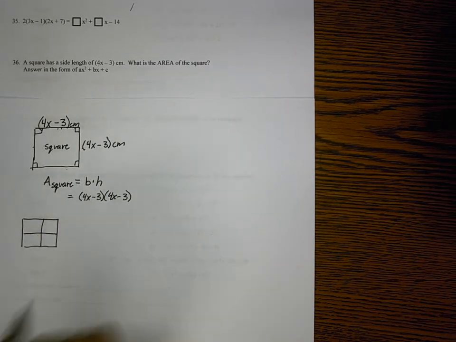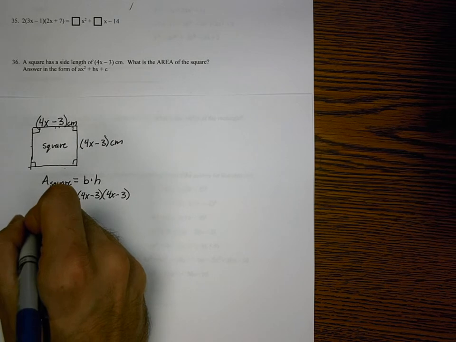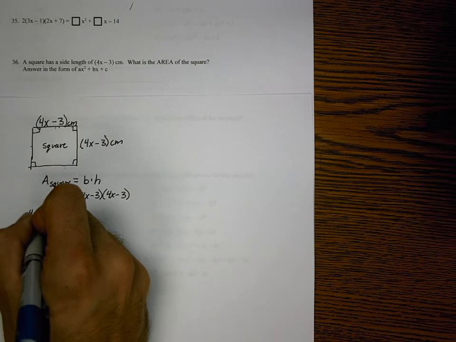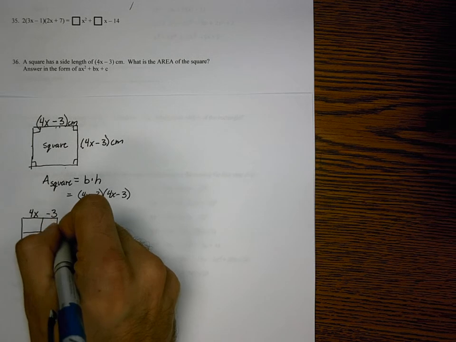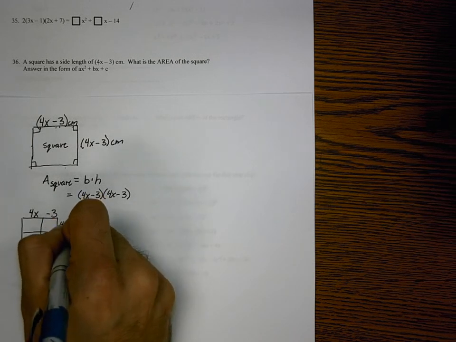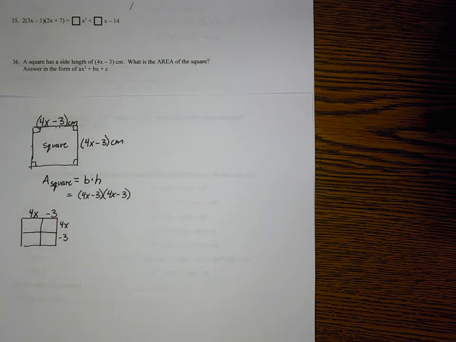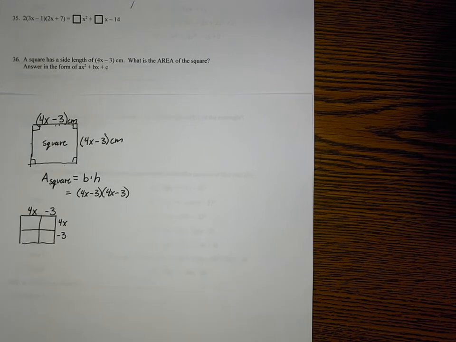But if we just looked at this square this way, 4x minus 3, and this height is 4x minus 3, we just have our area model. This is just the area model for this problem. Right? So we treat it the same way.